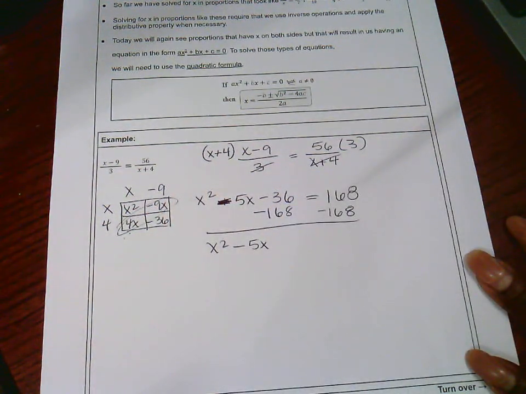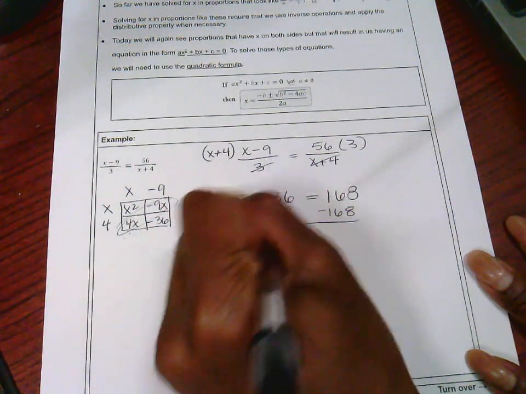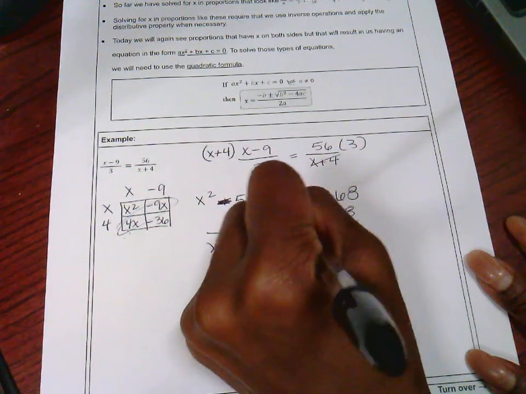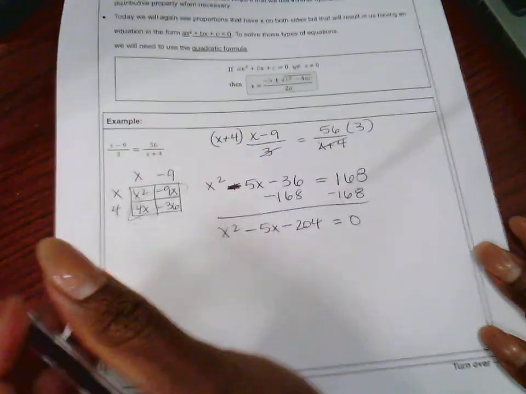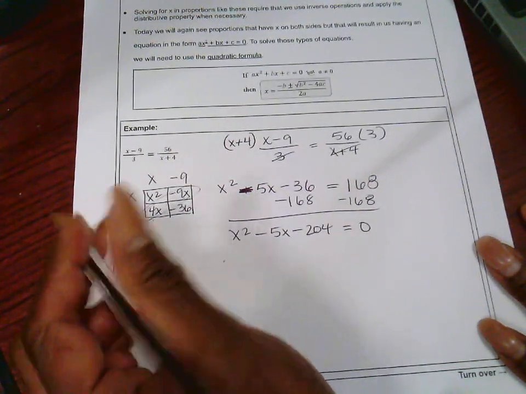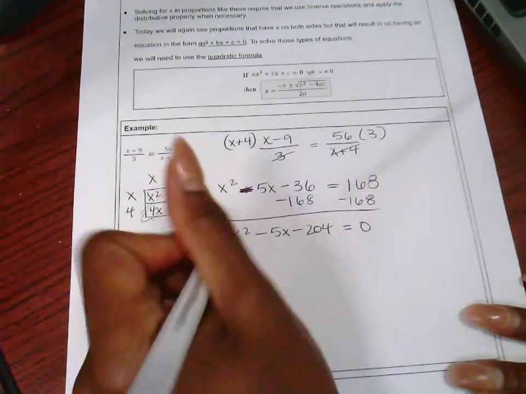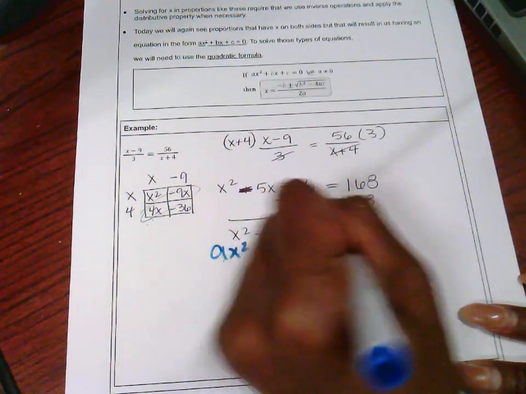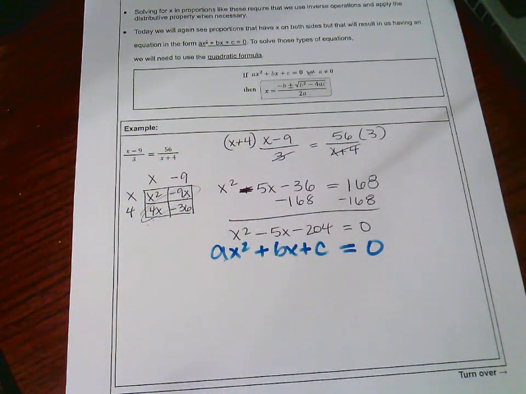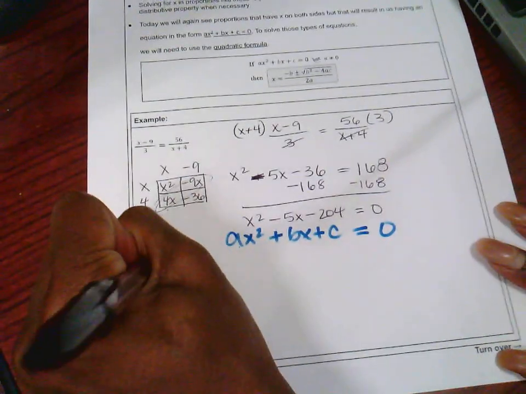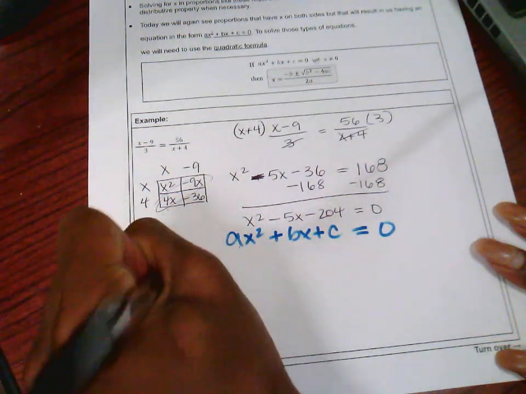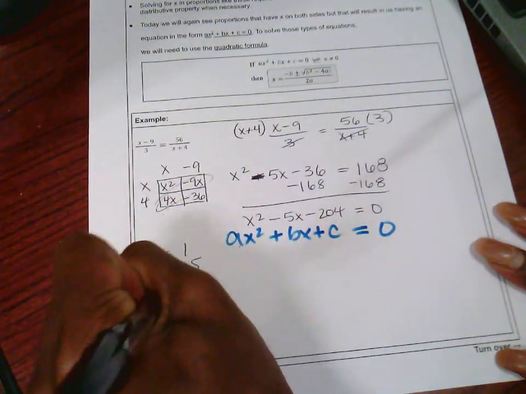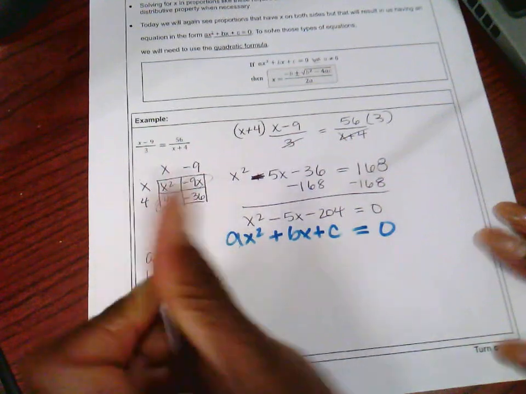minus 5x minus 204 equals 0. We're now going to take this and put it into the quadratic formula. Remember, ax squared plus bx plus c equals 0. So we have a equals 1, b equals negative 5, c equals negative 204.